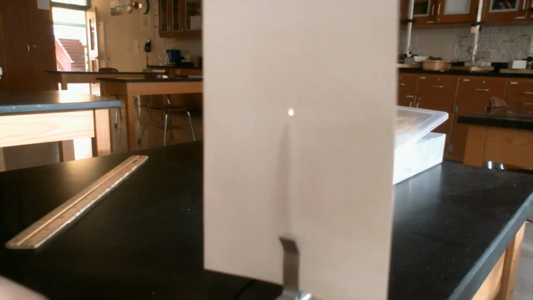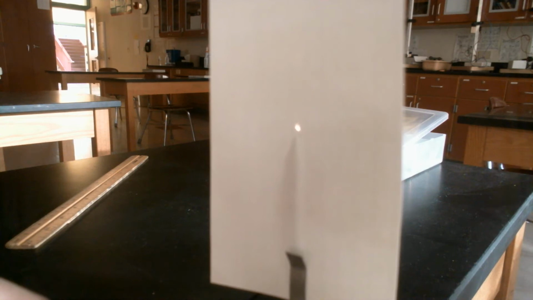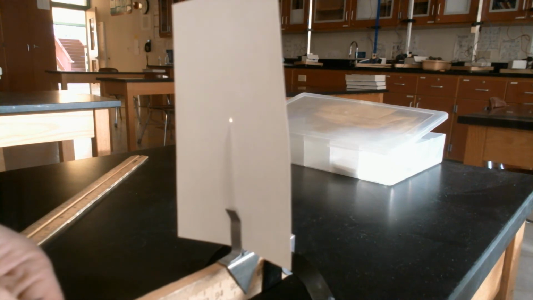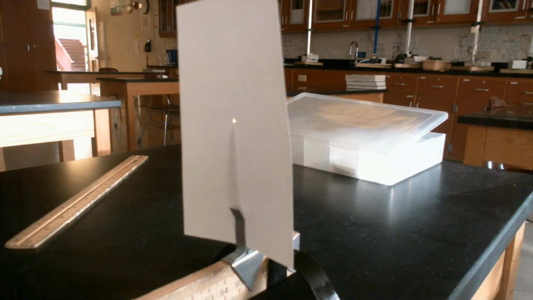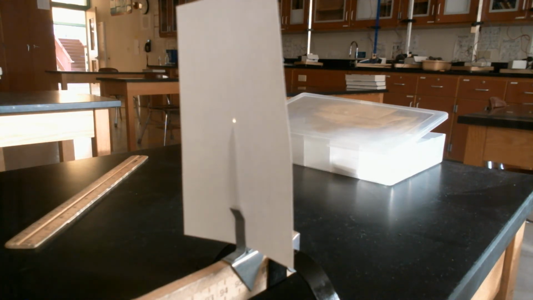But when we look at this one, it is definitely smaller than the previous image, and it's also smaller than the light bulb, but it is still upside down. So let's measure those.